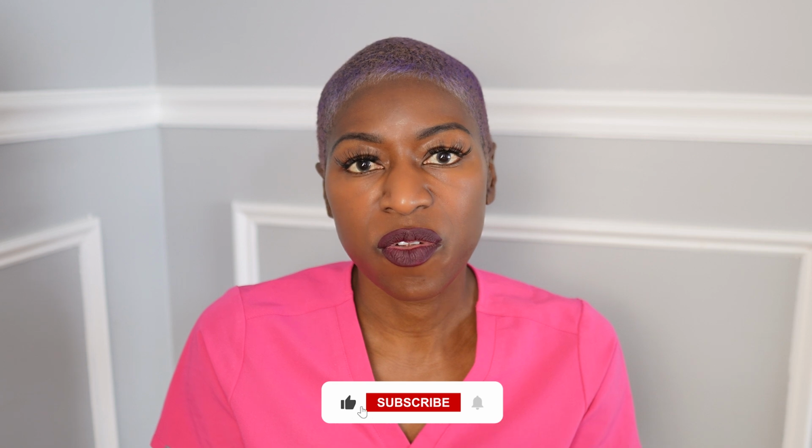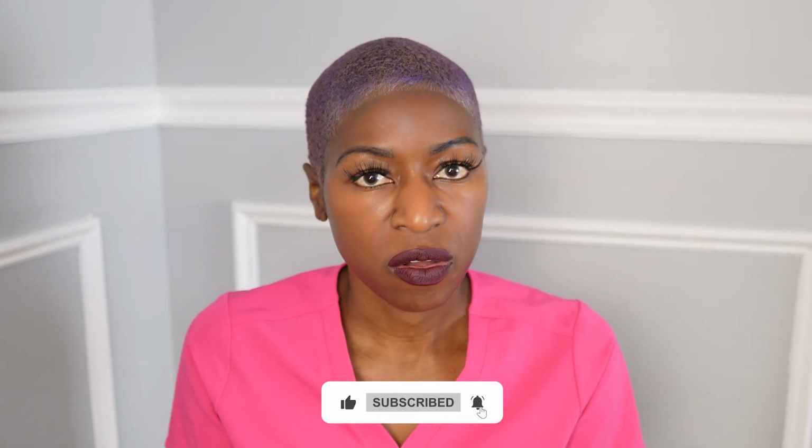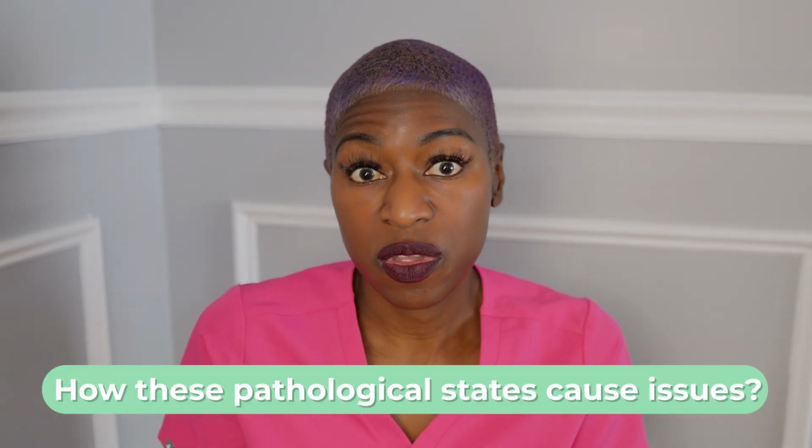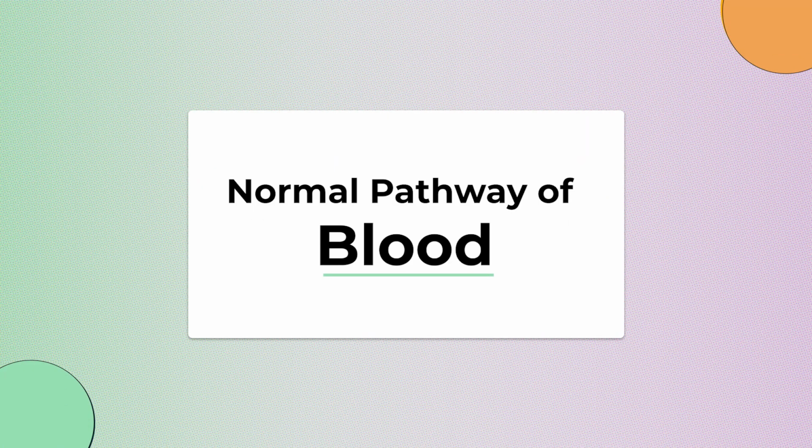So I really don't want to teach saying, oh, left is for lungs. I want you to understand why left is for lungs, right? And how you can really understand how these pathological states cause issues for the patient. So first we're going to talk about the normal pathway of blood, okay?